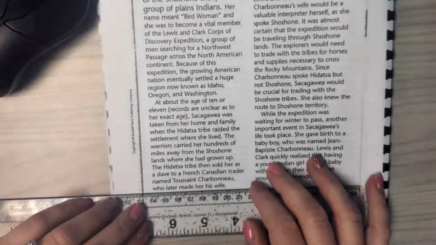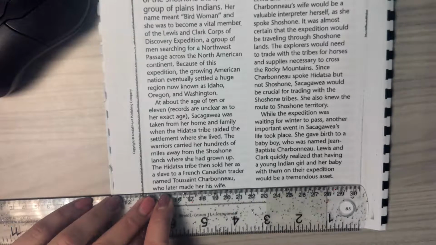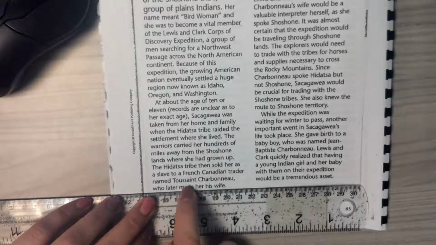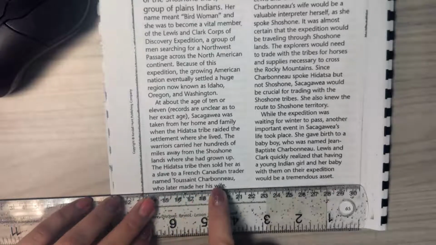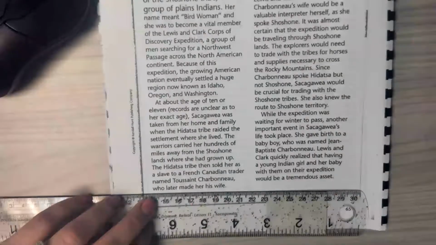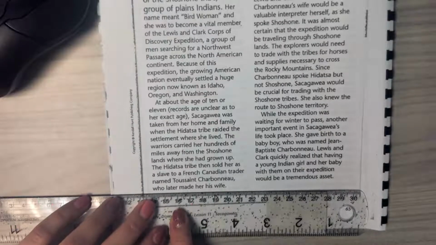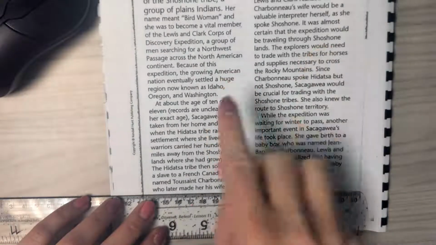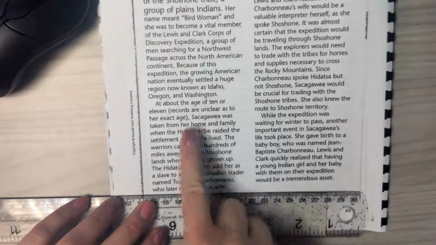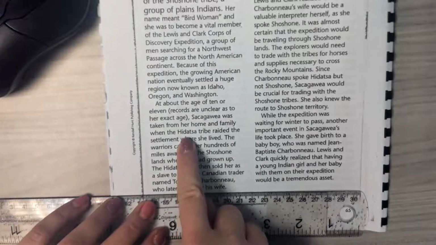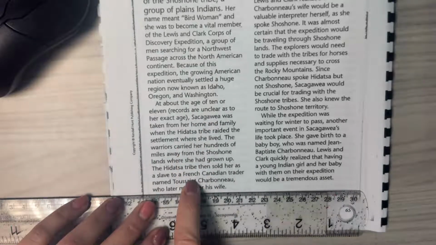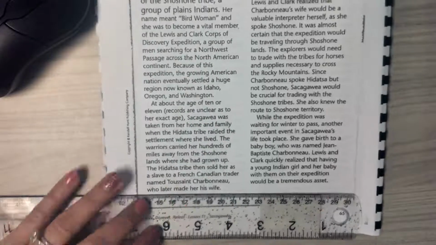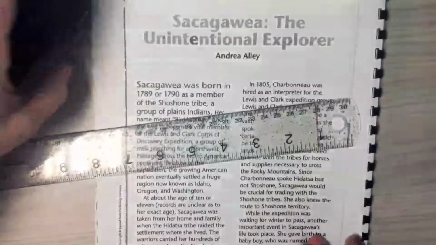Okay. Later, they did get married. So later, Sacagawea and Toussaint Charbonneau did get married, and he was French. So at this point, you have to remember that Sacagawea can speak 3 languages. She can speak her Shoshone tribe language, the Hidatsa language, and she can speak French. So there you go. Next paragraph here.